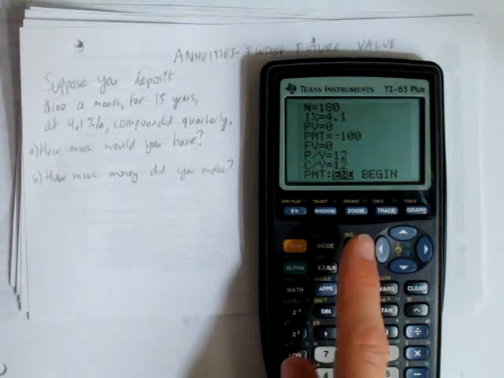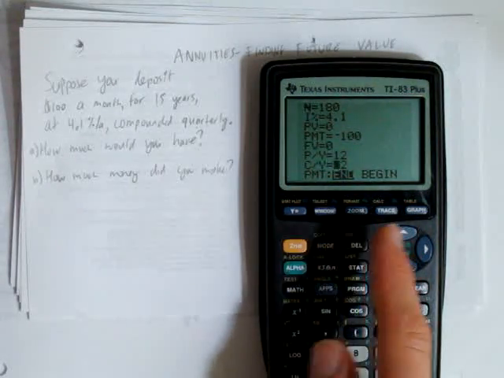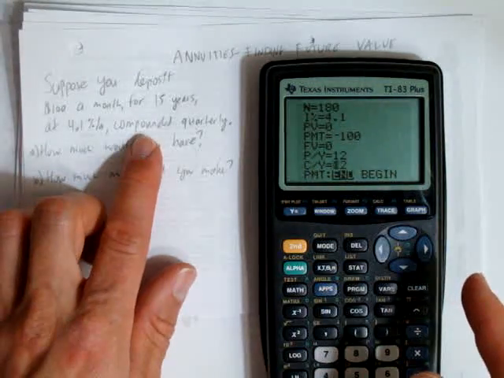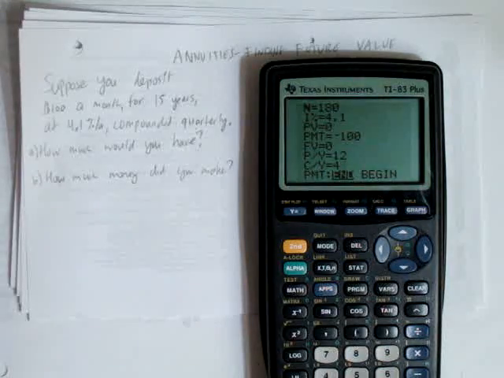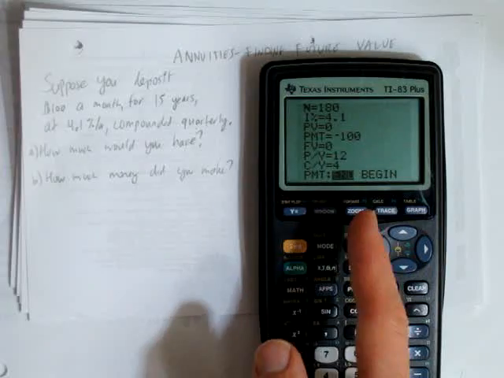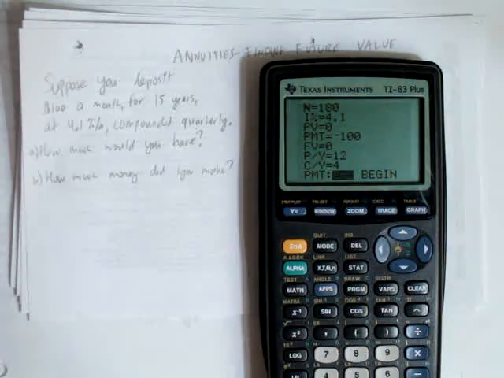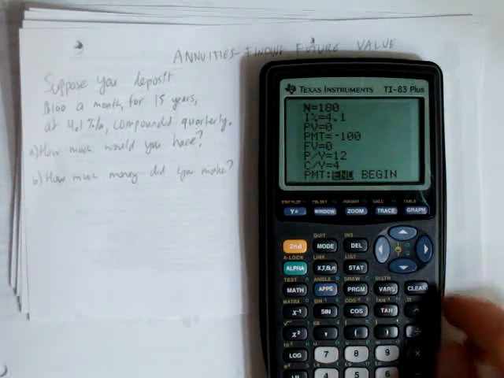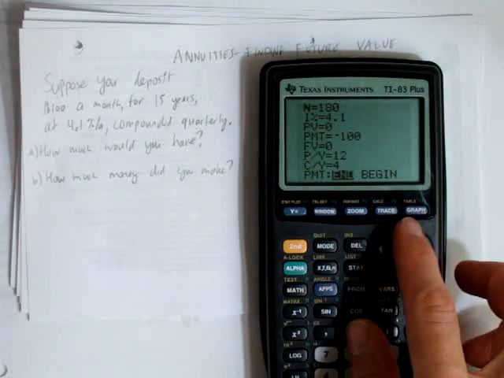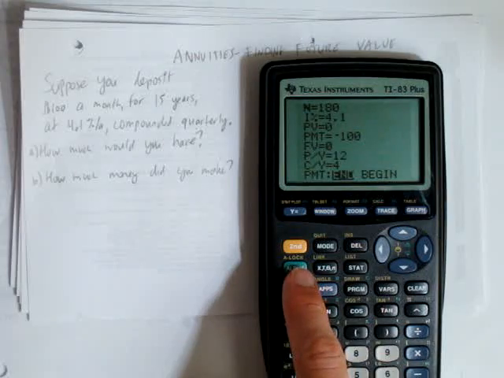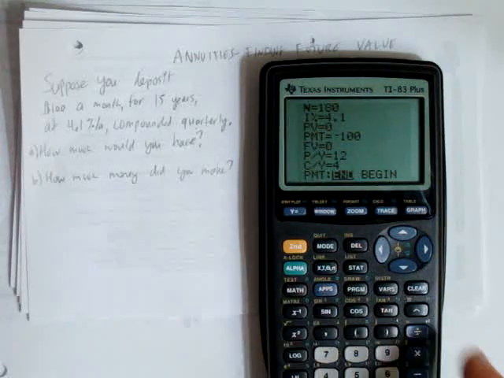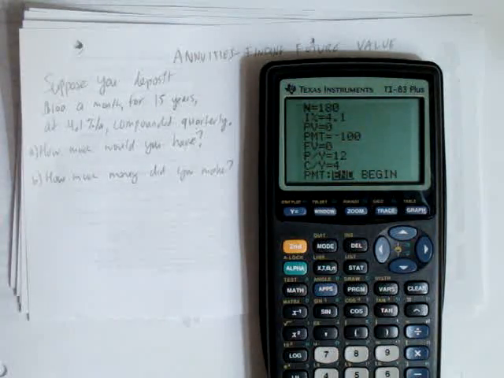But our C/Y, which is our compounds per year, automatically changes to 12, but we have to check the question. We're not getting interest monthly, we're getting interest quarterly, or 4 times a year. It doesn't say in the question if we make the payment at the beginning or the end of the month, so we'll assume at the end of the month. And that's everything we need. Now we go up to future value, and you hit alpha, the green button, and then right after it enter in the bottom right corner, and that solves the problem for you.